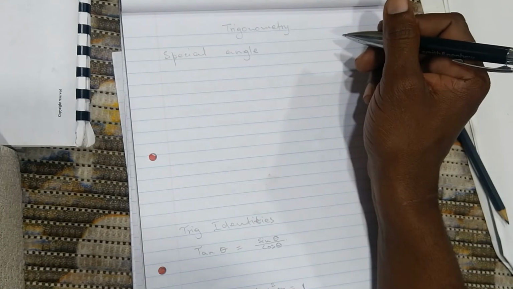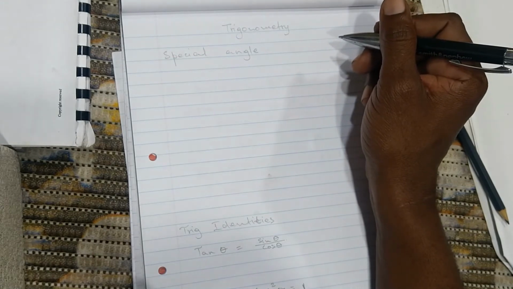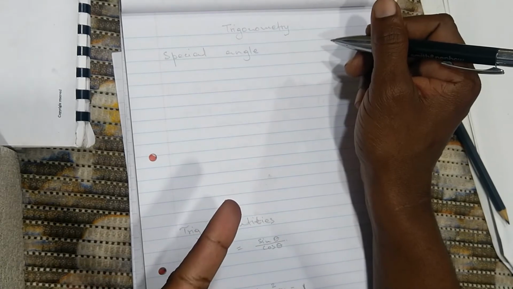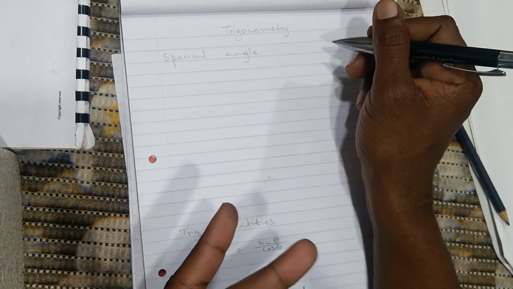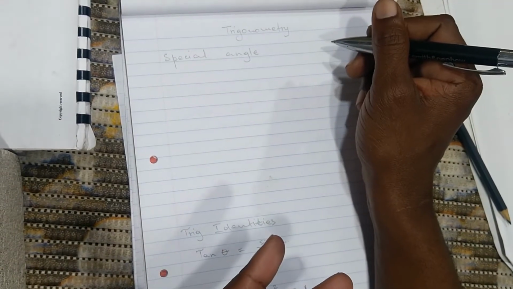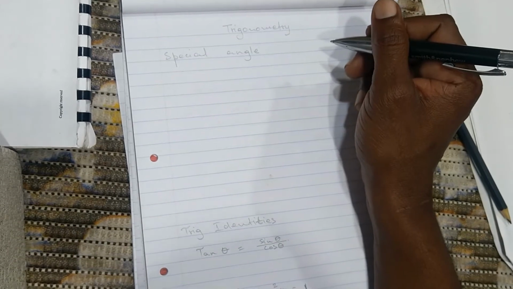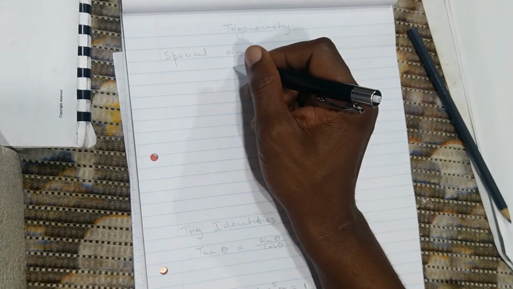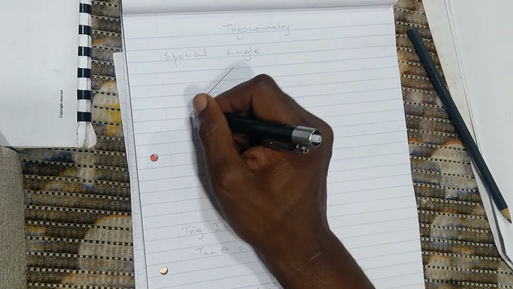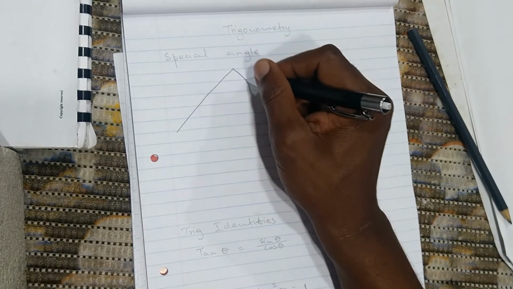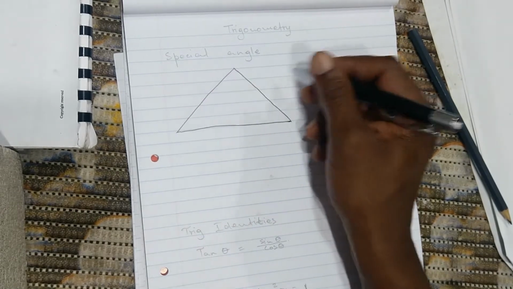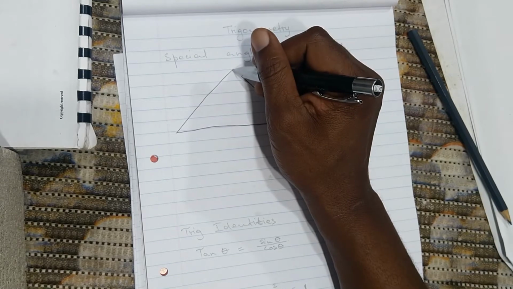The special angles, those of you might remember, are angles such as 30 degrees, 60 degrees, and 45 degrees. For these special angles, you do not need to memorize them, but I've seen some students trying to memorize them.